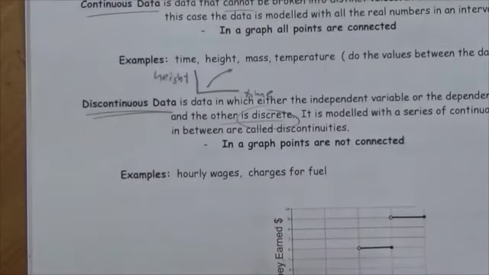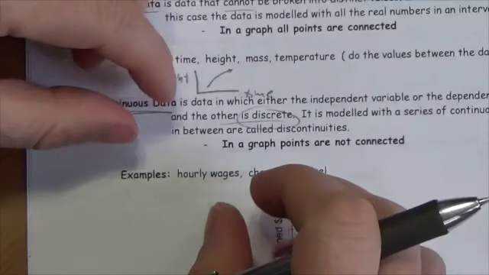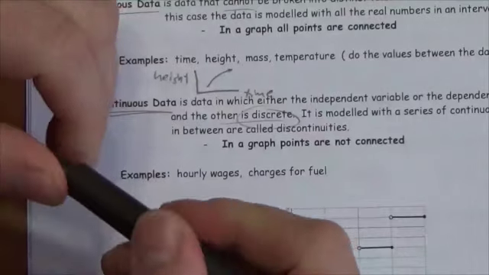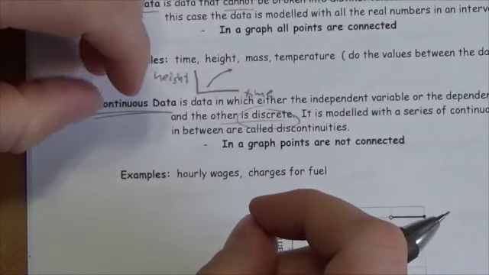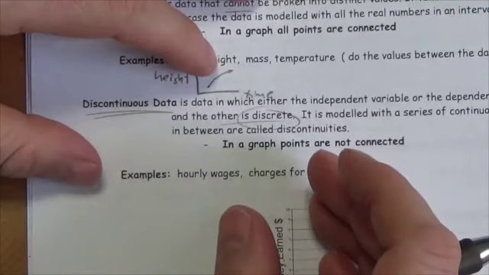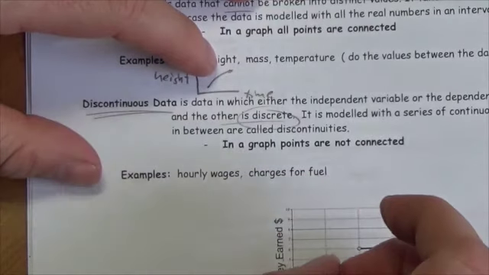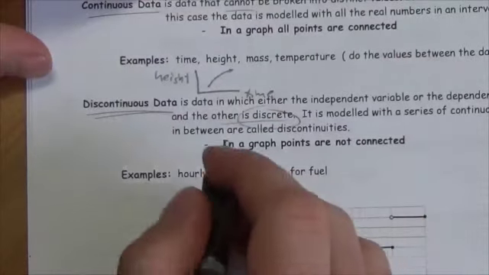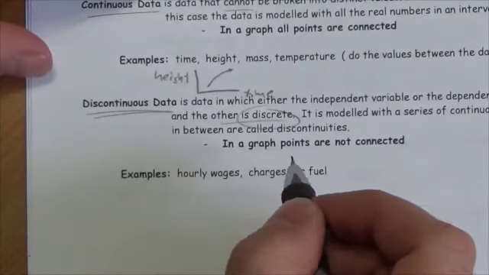It could be like money. Money tends to be discrete, because the smallest unit of money that we use is typically the penny, the cent. Nowadays, of course, we do a lot of rounding and whatnot because we don't have the penny in circulation anymore. But yeah, usually the smallest value is that single cent there. And so money would be discrete.